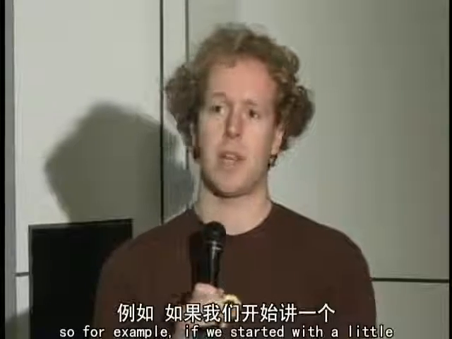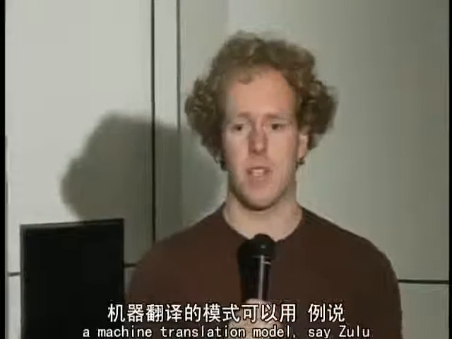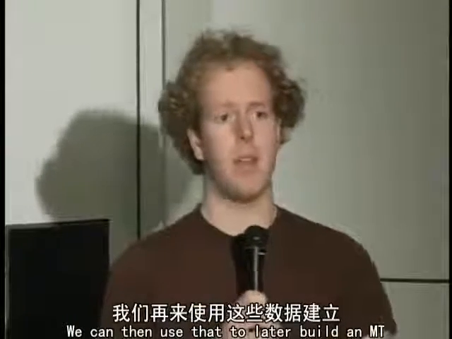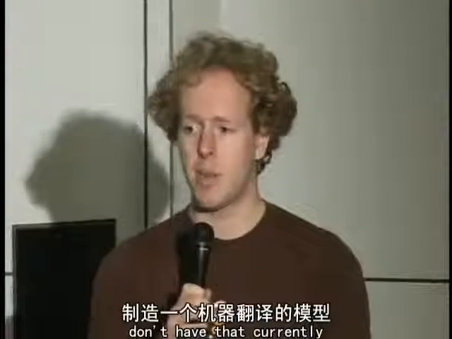So, for example, if we started with a little-known language for which there wasn't a machine translation model, say Zulu, and we get enough users who are inputting requests and then getting back translations from other users, we can then use that to later on build an MT model so we can actually create machine translation for languages that don't have that currently.